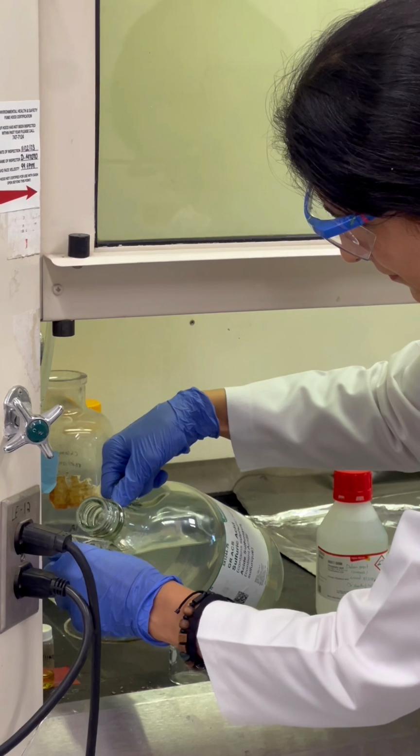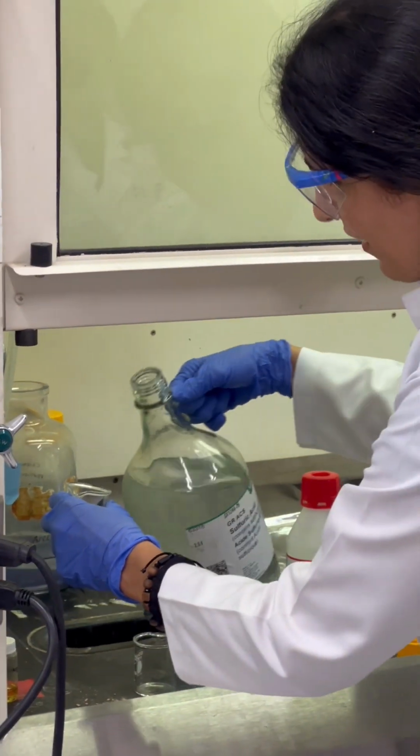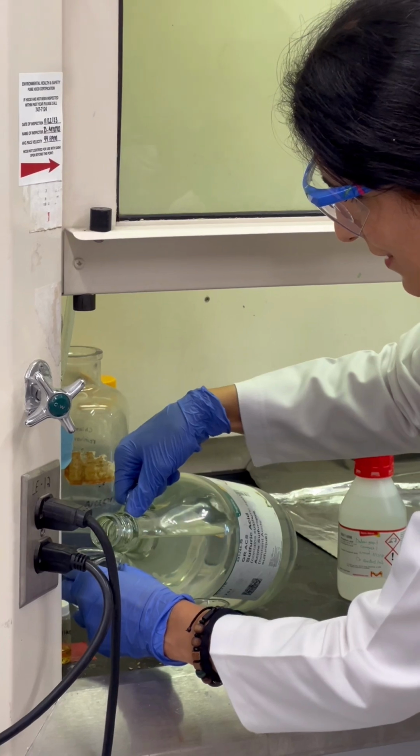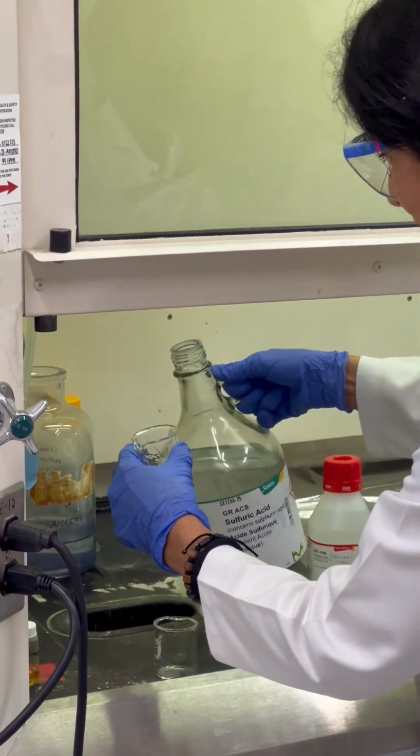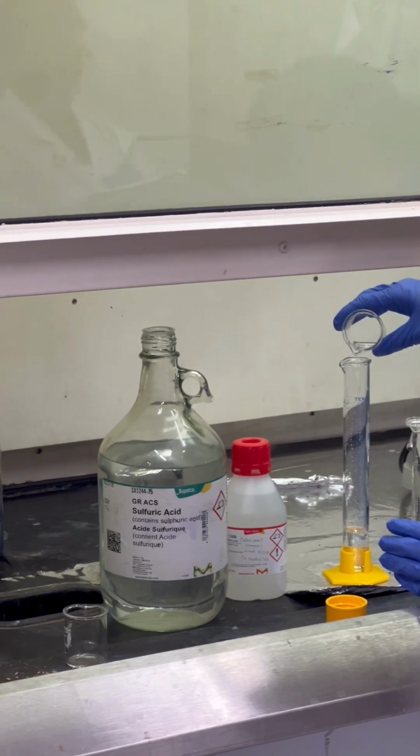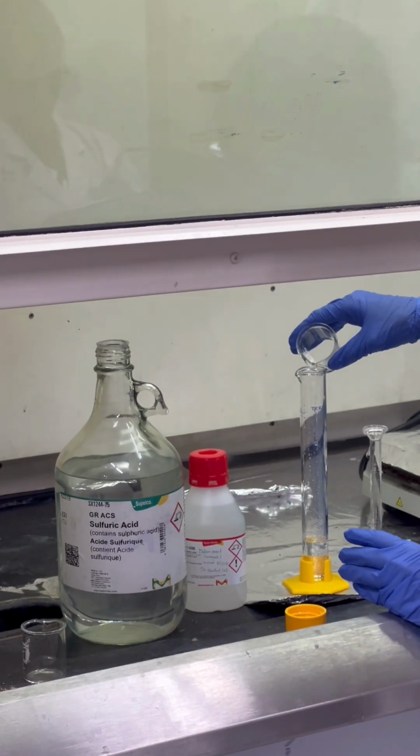So you have to do all the experiment under the hood. You have to have it closed because of safety. We are working with concentrated acid. It's a sulfuric acid, right? Yeah, this one is sulfuric acid. Do you remember what is the concentration of sulfuric acid? It's 16, I suppose.